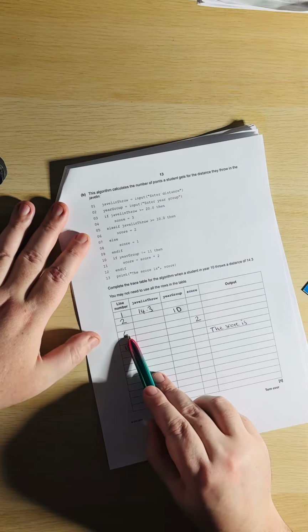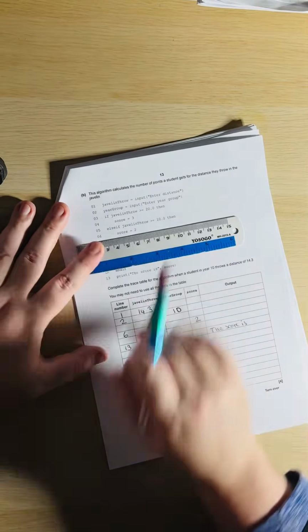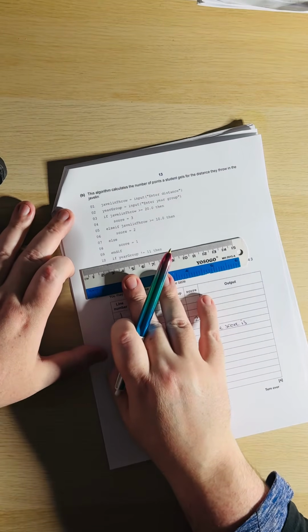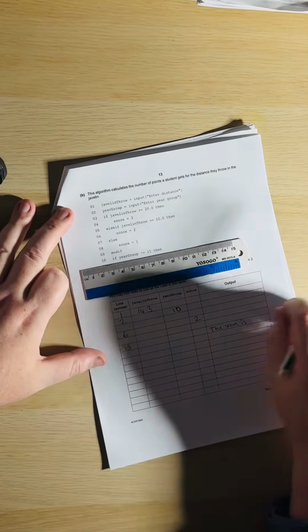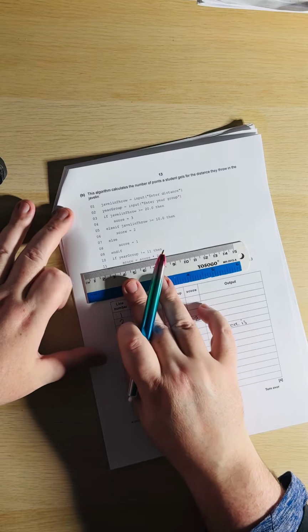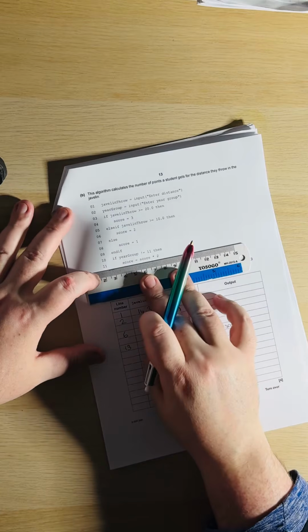The score on line 6 is 2. So let's go back to line 6. So score is 2, yeah? Else, score equals 1, doesn't apply to us. End if. If year group is not equal to 11, right, so this now does apply to us because I put 11 instead of 10. So if year group is not equal to 11, so ours is in year 10, then score is score times 2. So the score gets doubled.